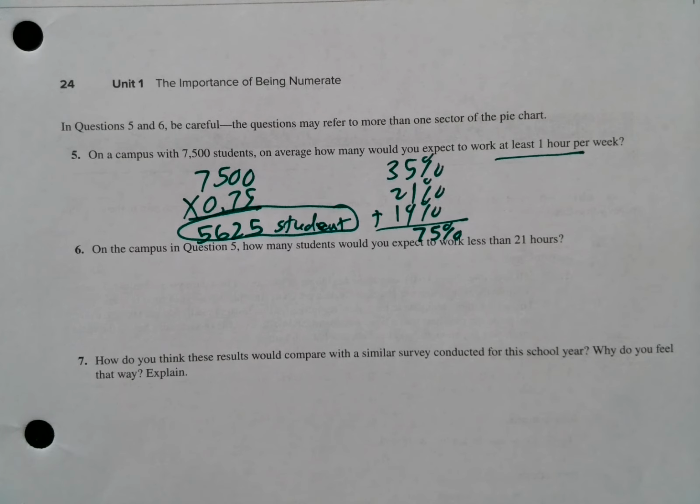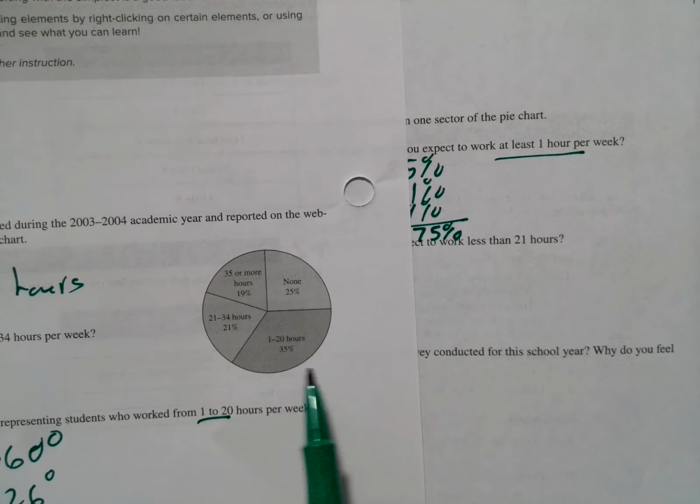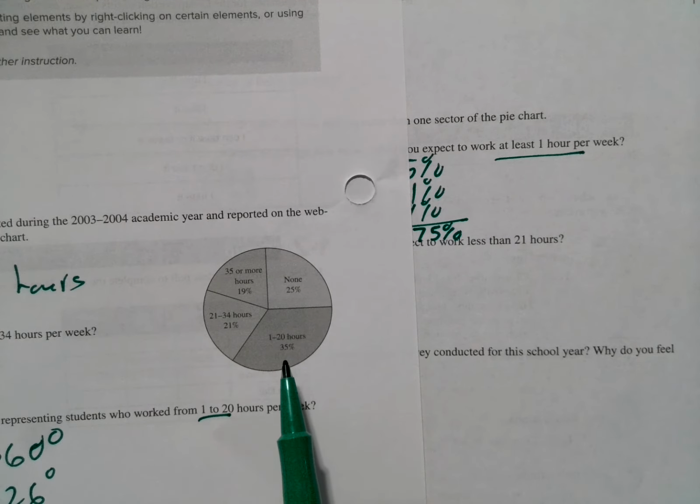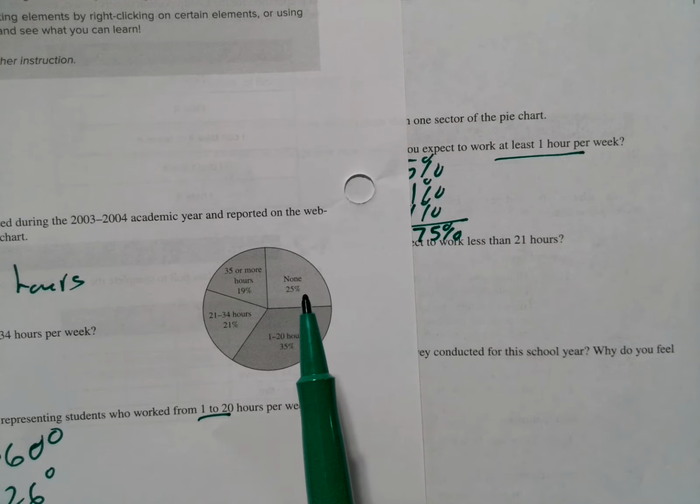Now, number 6. On the campus in question 5, how many students would you expect to work less than 21 hours? So when they say less than 21 hours, they're referring to anything under 21 hours. So if we go here to the chart, less than 21 hours is the 35% with the 1 through 20 and also the none.